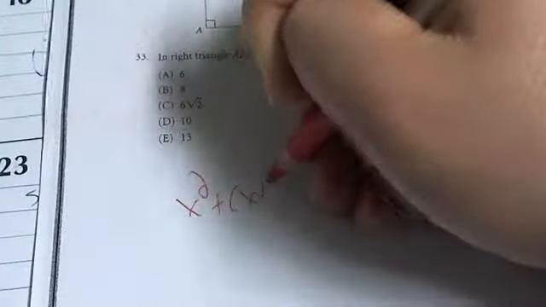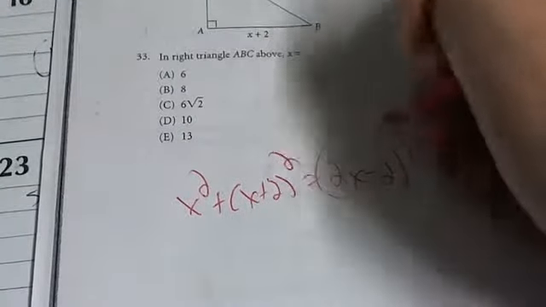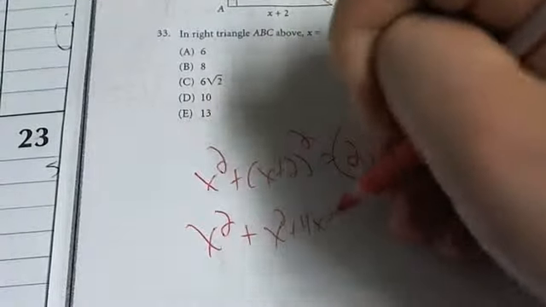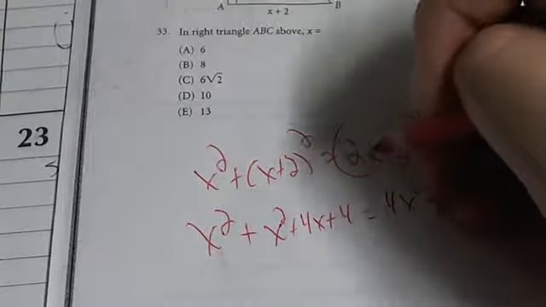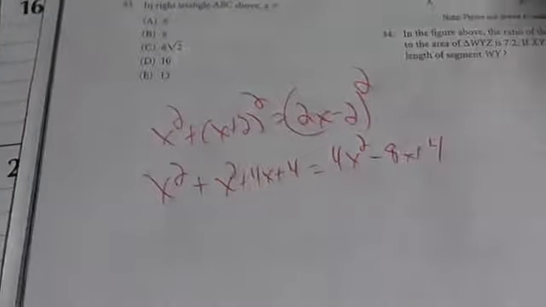So x squared plus x plus 2 squared has to equal 2x minus 2, the whole thing squared. So let's FOIL out. x plus 2 squared is x squared plus 4x plus 4, is equal to 4x squared minus 8x plus 4. Take everything to the other side. We'll combine first.